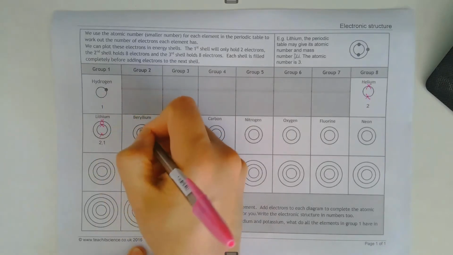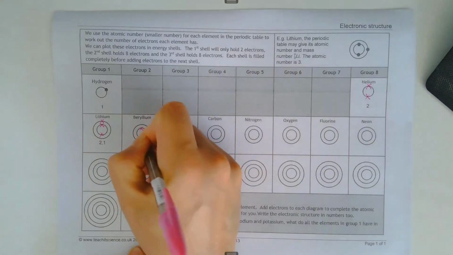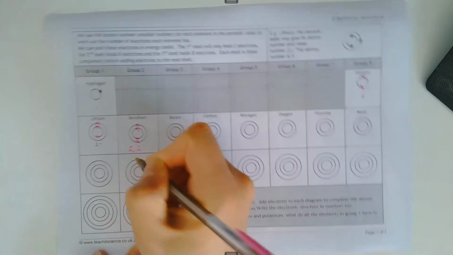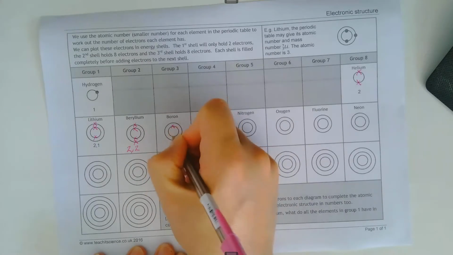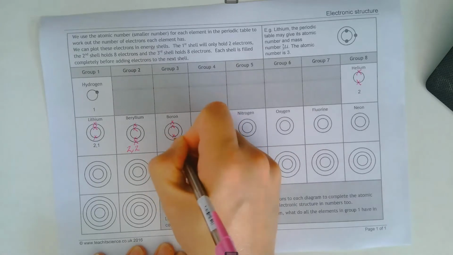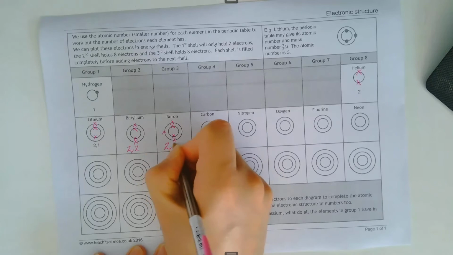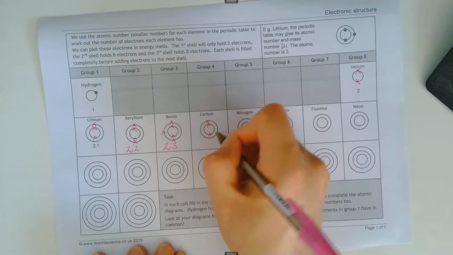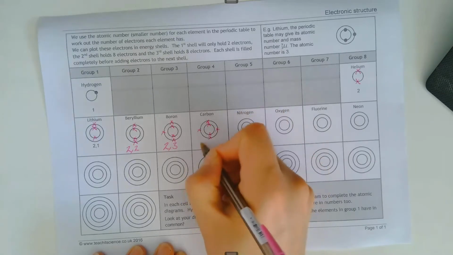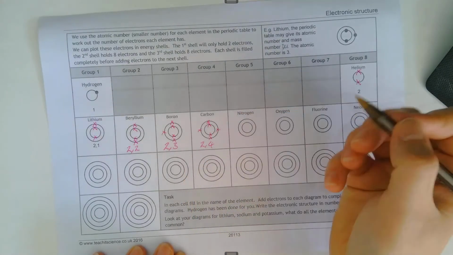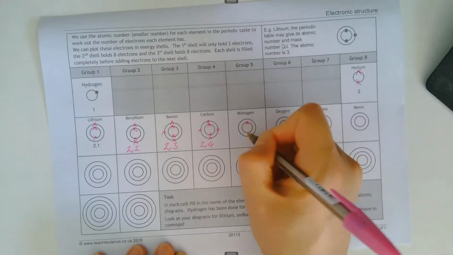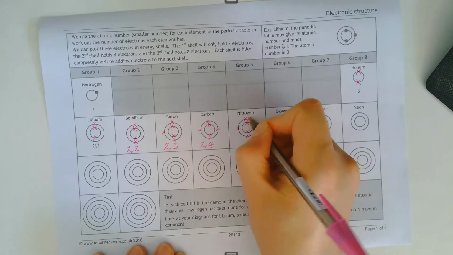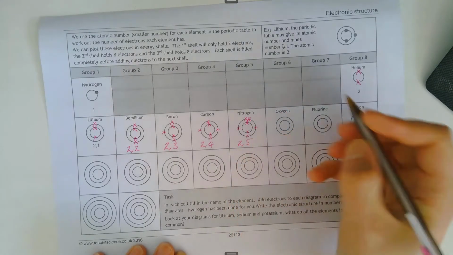Okay, so beryllium has 4 electrons in total, so 1, 2, 3, 4, and that would be 2, 2. Boron has 5, so that would be 2, 3. Carbon we drew just, so 1, 2, 3, 4, 5, 6, so that would be 2, 4. Nitrogen has 7 electrons, so 2, 5.